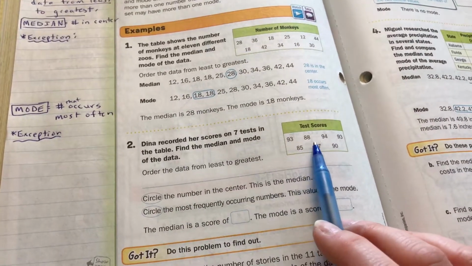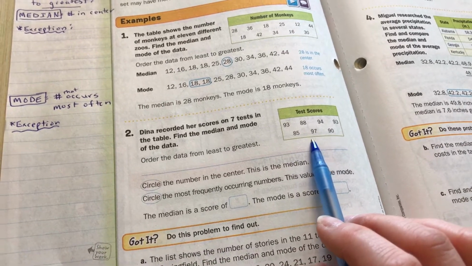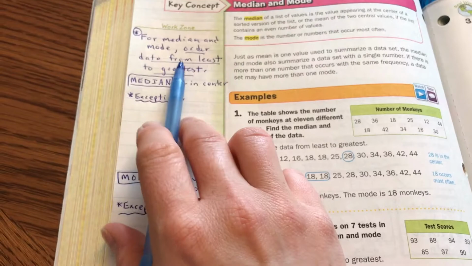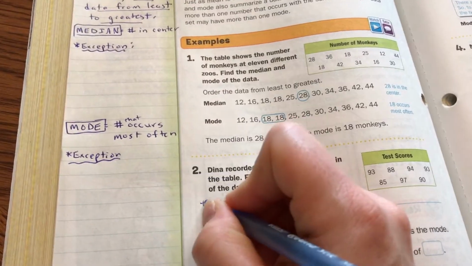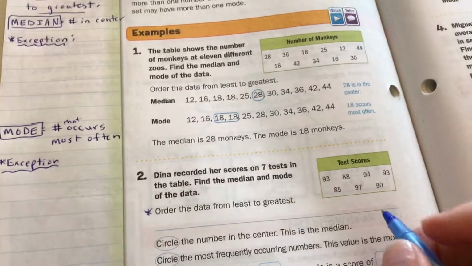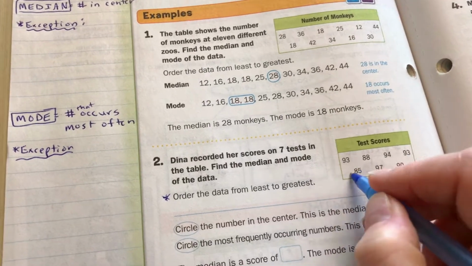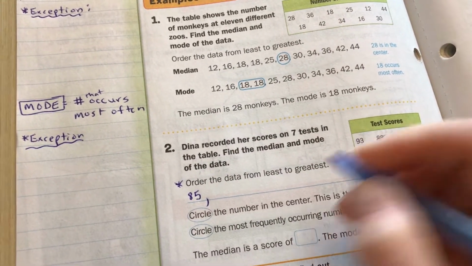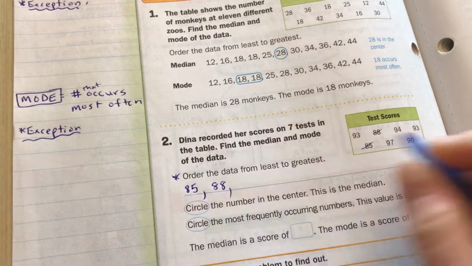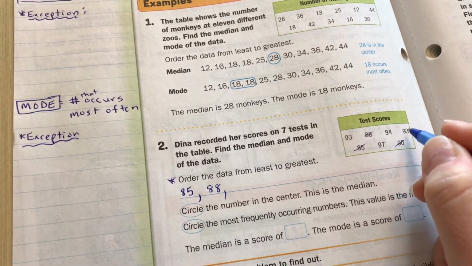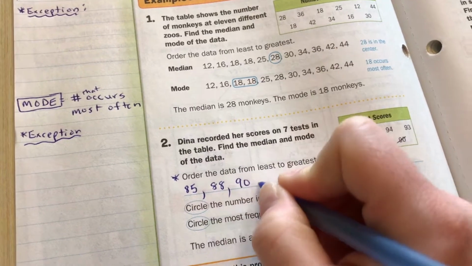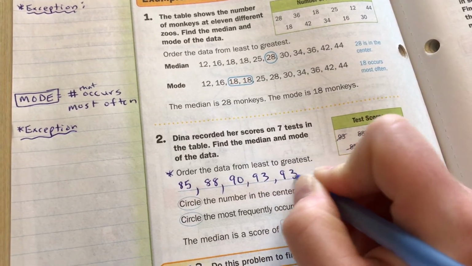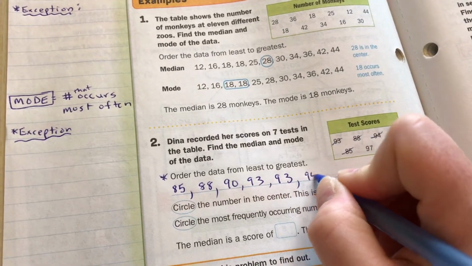Dina recorded her scores on 7 tests on the table. Find the median and mode of the data. So the first thing we do is order data from least to greatest. This is the key here. Which is kind of a pain. Looks like 85 is the least, then 88, then we get into the 90s. So 90, then 93, and there are two 93s, 94 and 97.